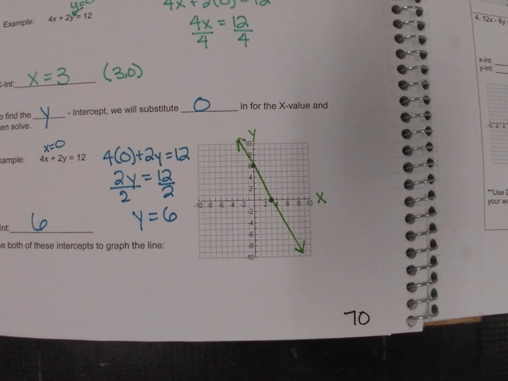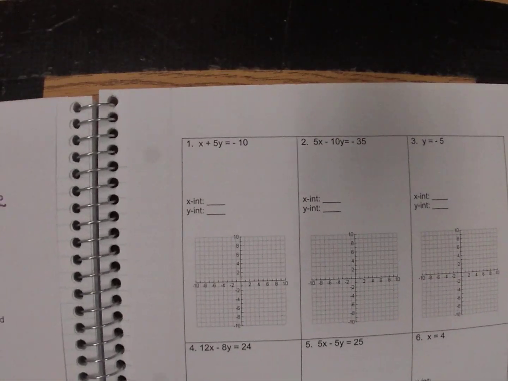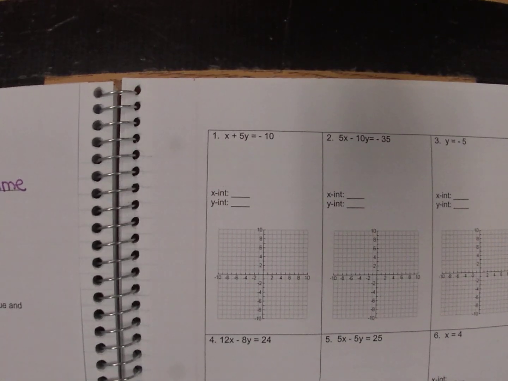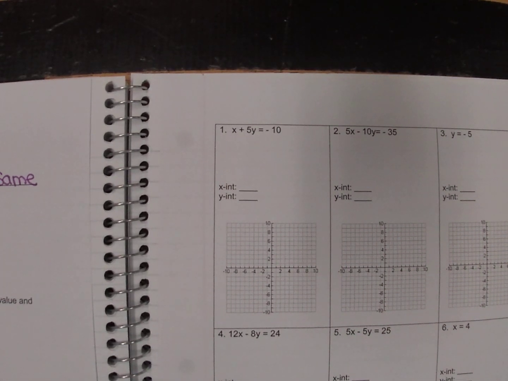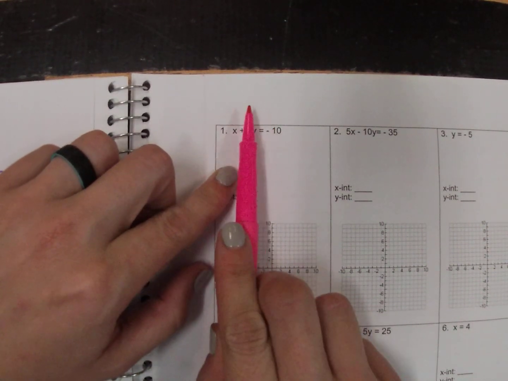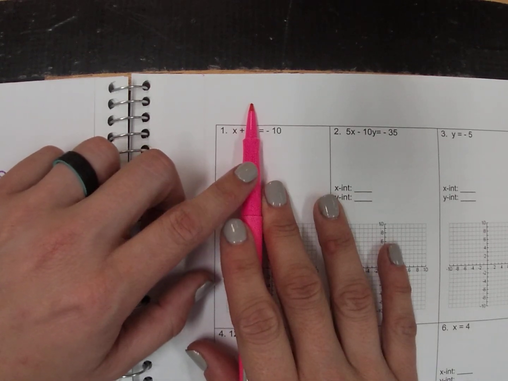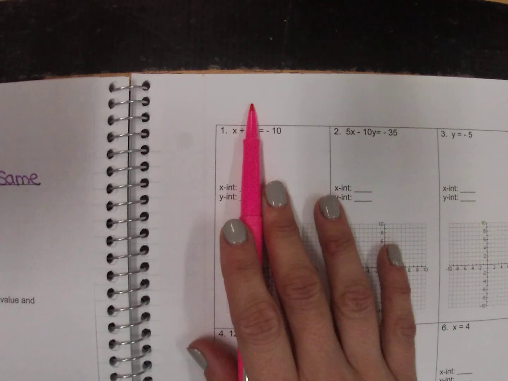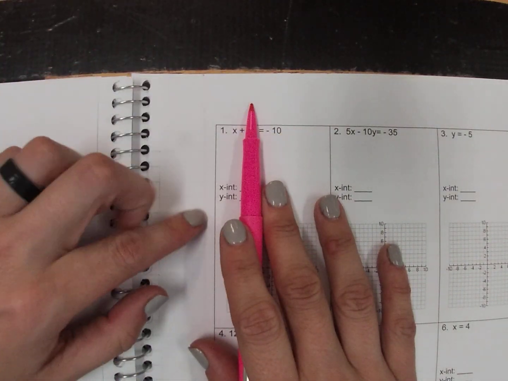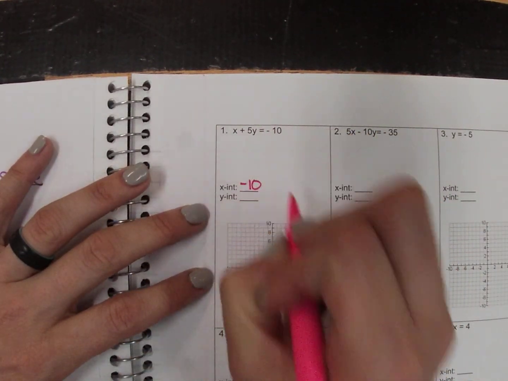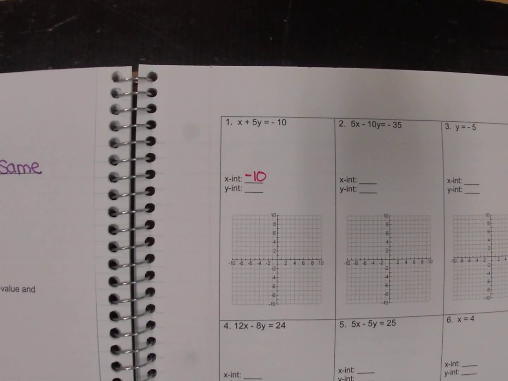Now, we can actually make this even shorter. Because we should understand whenever we plug in a value of 0, 0 times anything is just 0, and therefore it goes away. So if I want to find the x-intercept of this problem, I can just pretend that the y isn't there because that is getting multiplied times 0 and just going away. And so all I'm left with is x equals negative 10. There isn't even anything to solve on that one, so my x-intercept is negative 10.